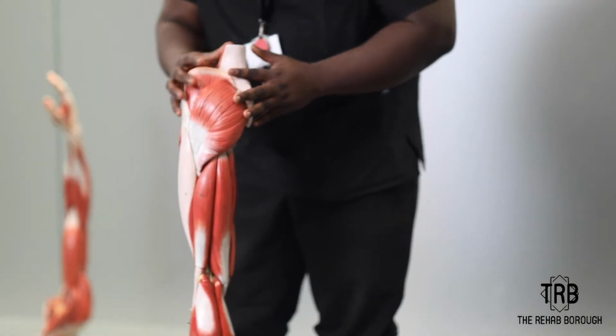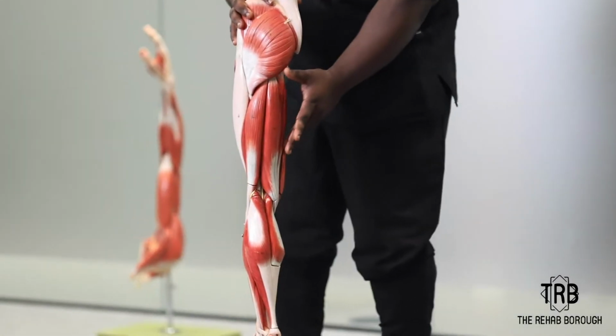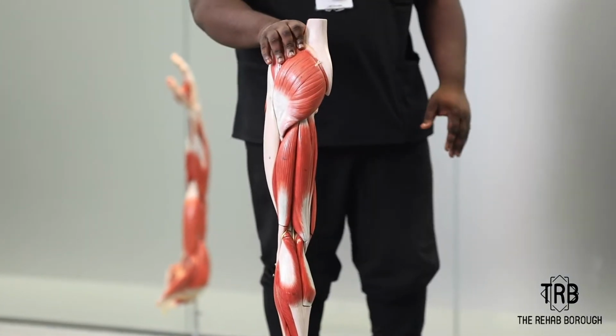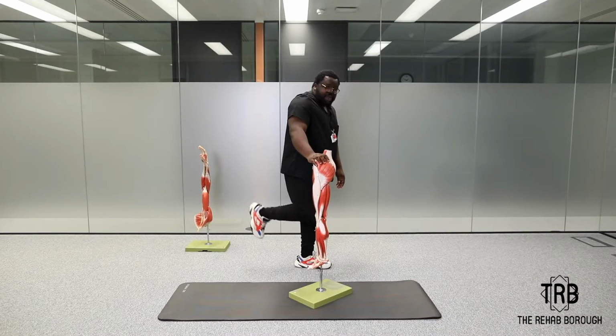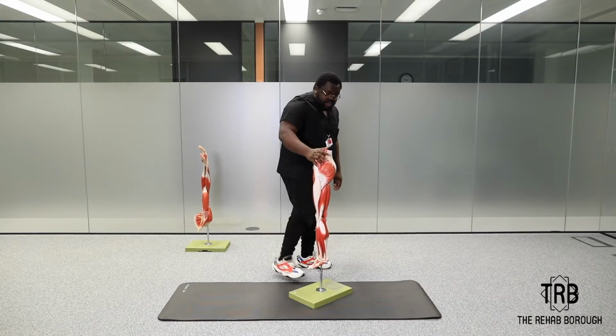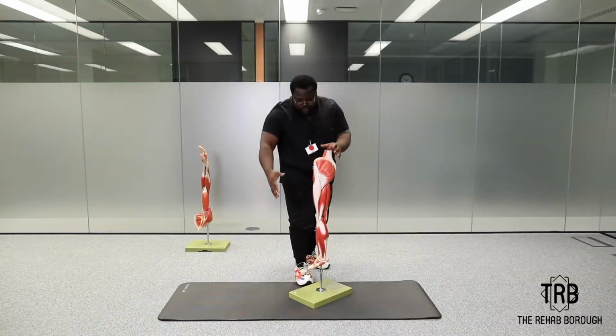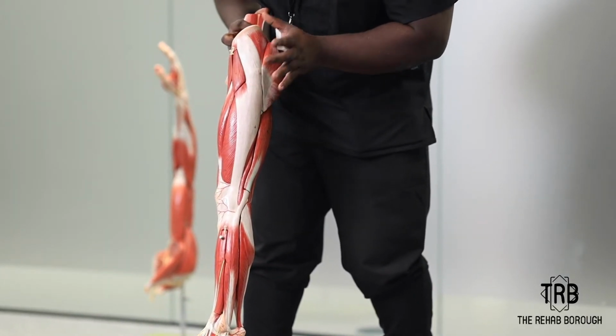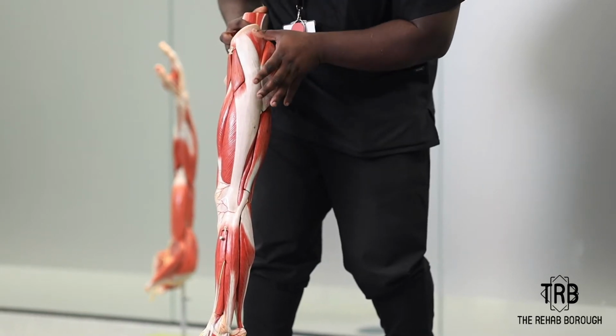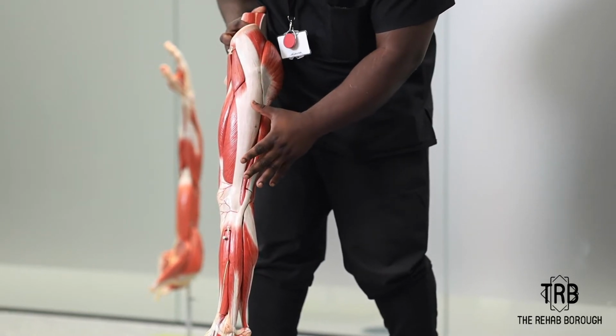Now, moving down a bit, your hamstrings. Everyone sort of knows about the hamstrings. The hamstrings' main job is to basically flex your knee, so they help you to bend your knee. So the muscles that help you to bend your knee are located at the back. And on the side, you have your TFL and IT band. So tensor fasciae latae and iliotibial tract.